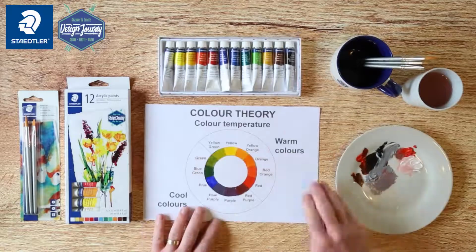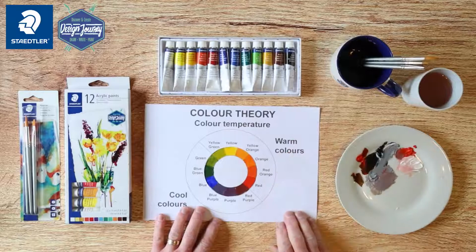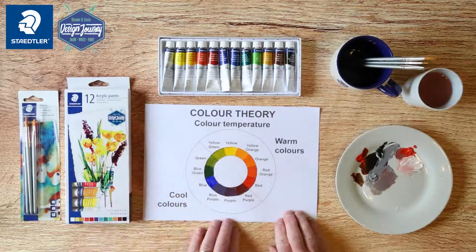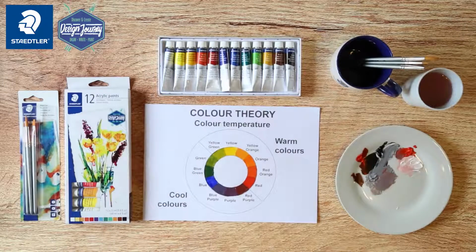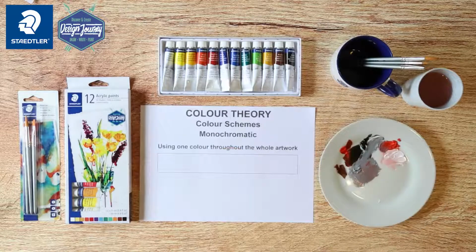We sometimes refer to colors as being warm or cool. The side where red, orange, and yellow is usually represents the warm side of the color wheel. The green, blue, and purple side represents the cool side. When you use a specific set of colors in an artwork, it is called a color scheme.